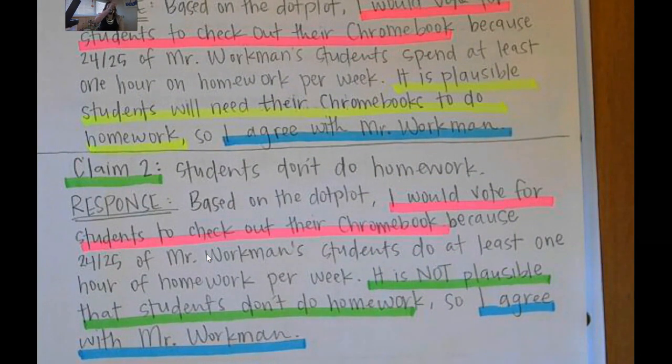I have a question. Yes. So, for example, what if you had written, based on the dot plot, it's possible that students need a Chromebook, but you don't necessarily write that you agree with Mr. Workman, would you get points?